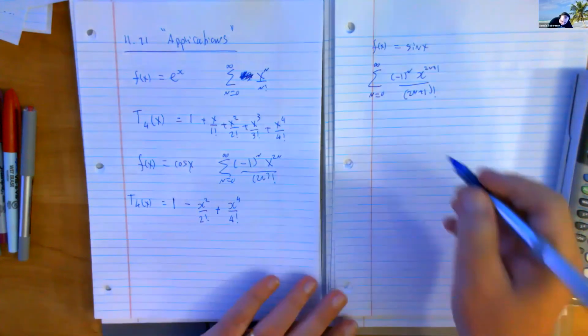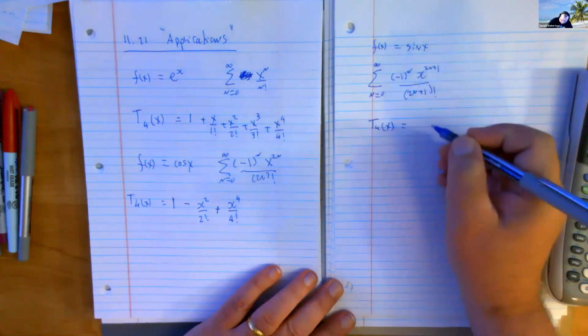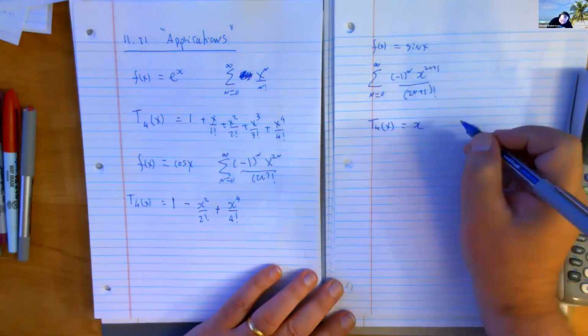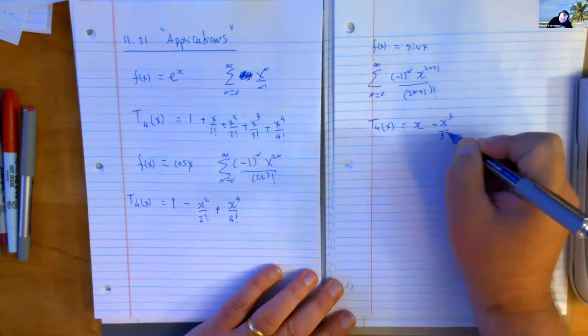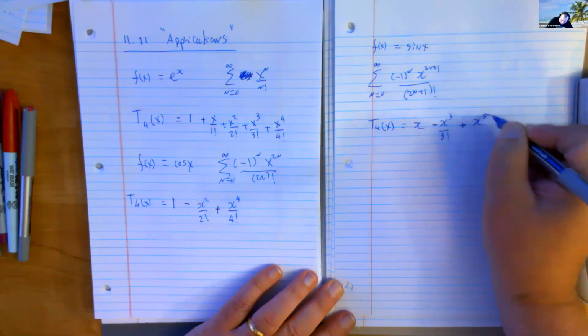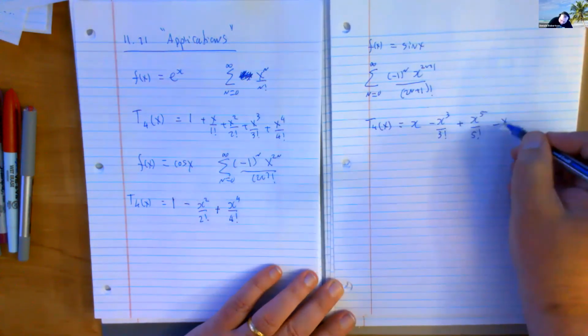If I try to do T4 of x, I'd plug in the first number, which is x. That's what you get when you plug in 1. If you plug in 2, you get x cubed over 3 factorial. If you plug in the next one, you get positive x to the 5 over 5 factorial. If you plug in the next one, it looks like that.